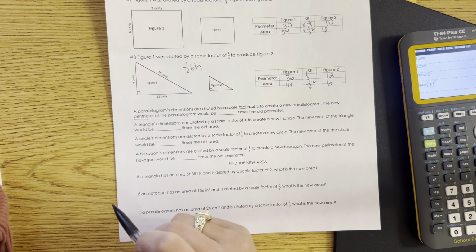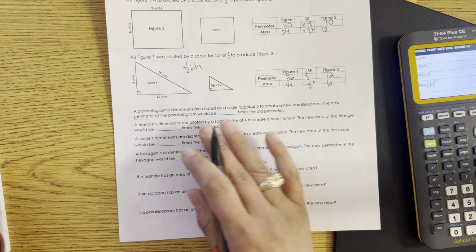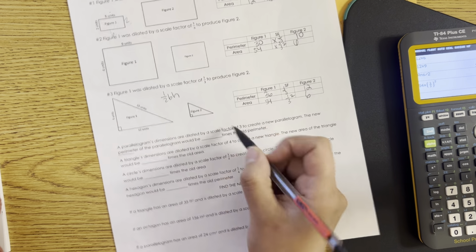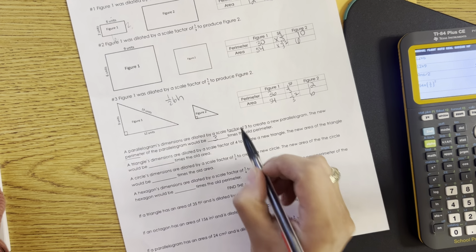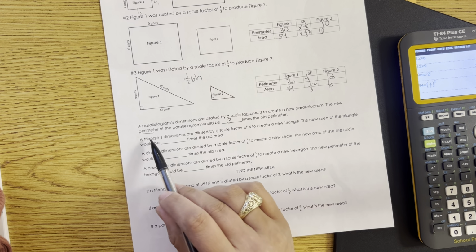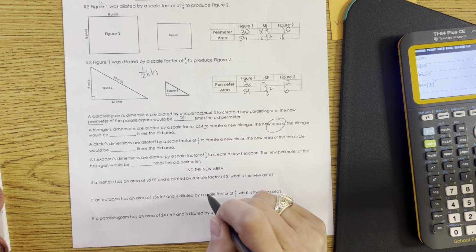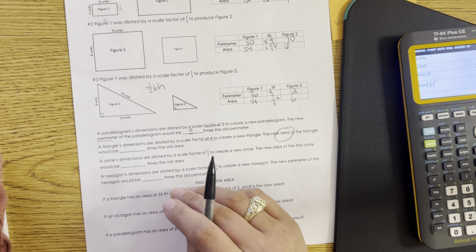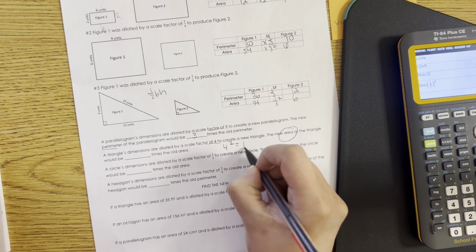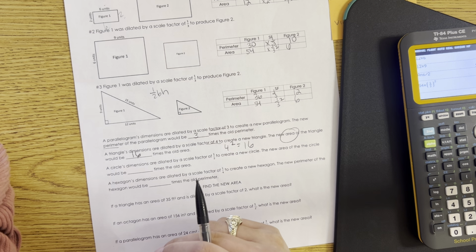me to find the new perimeter. Well, I just want to know how much bigger the new perimeter will be. So keep in mind, all I do is keep the scale factor the same. So it's going to be 3 times as big since the scale factor is 3. Whereas if we look at this one, where it's talking about a triangle and it's a scale factor of 4, it's talking about area. Well, remember, area is not just times 4, it's times 4 squared. And 4 squared is 16. So it's 16 times the old area.